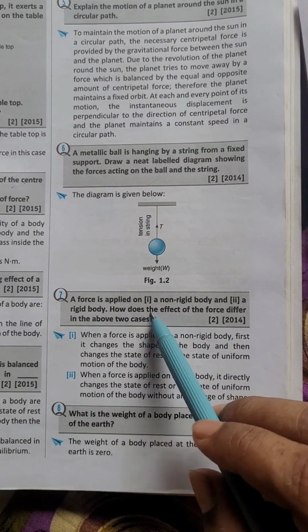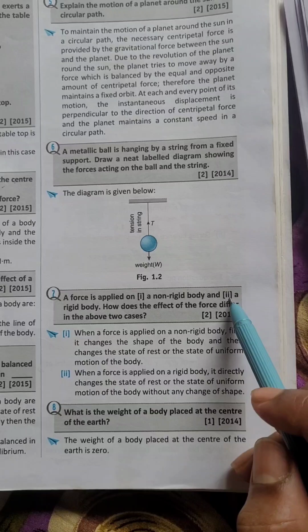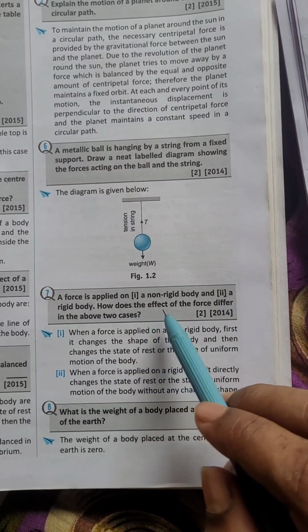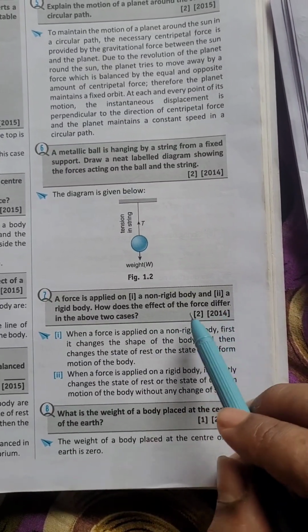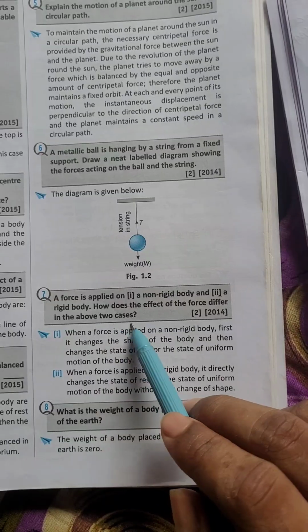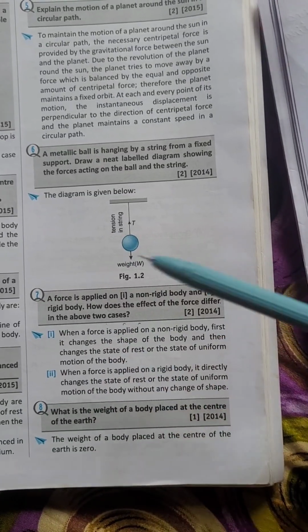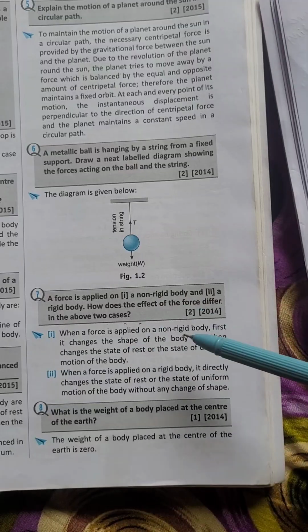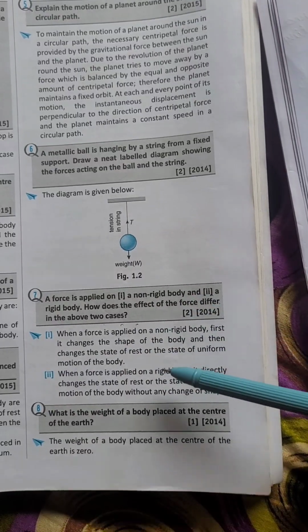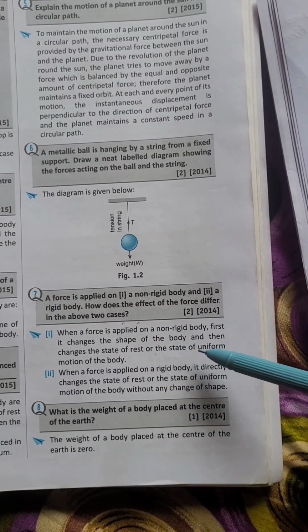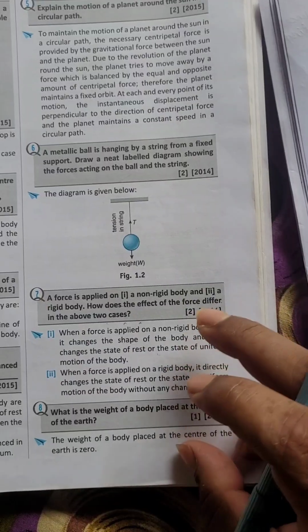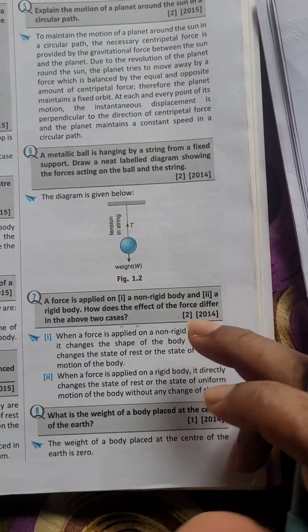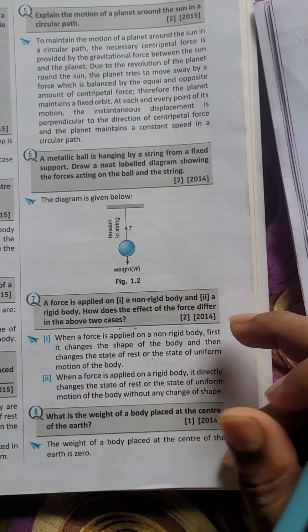A force is applied on a non-rigid body and a rigid body. How does the effect of the force differ in the above two cases? When the force is applied on a non-rigid body, first it changes the shape of the body, then changes the state of rest or state of uniform motion of the body. It totally depends upon many factors.